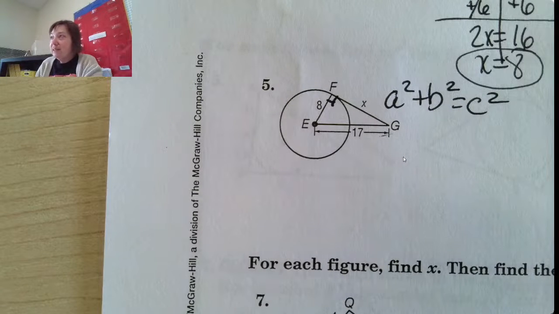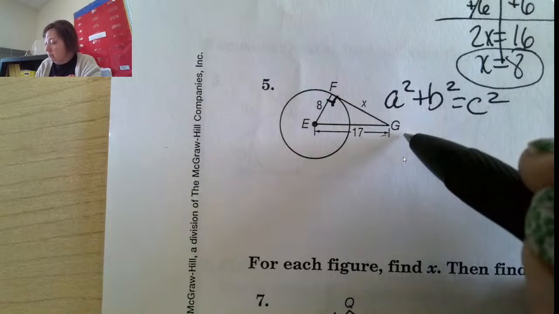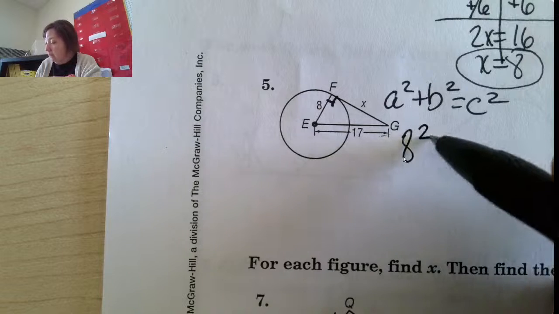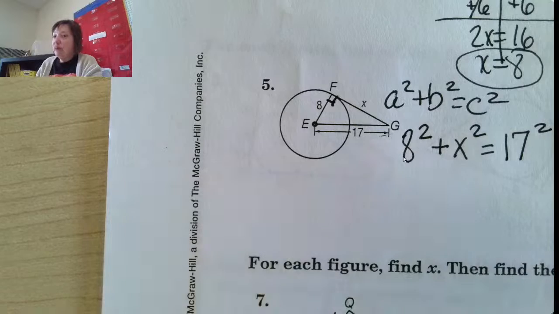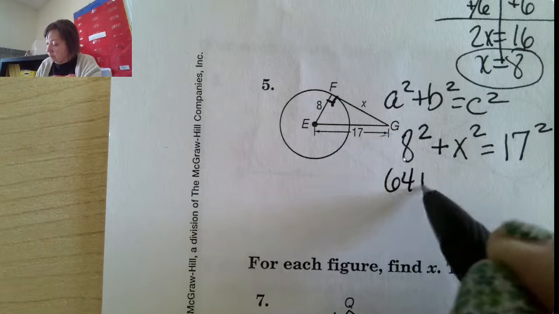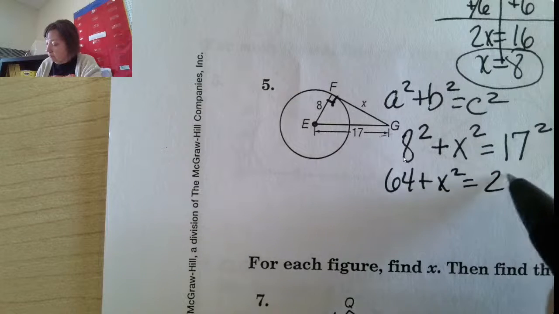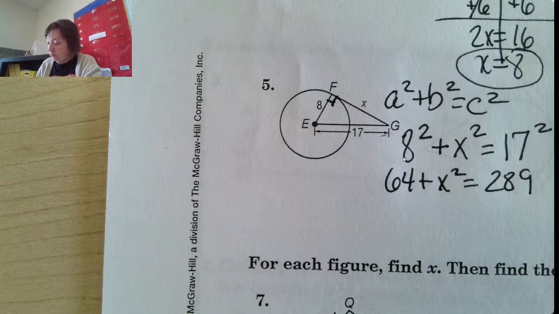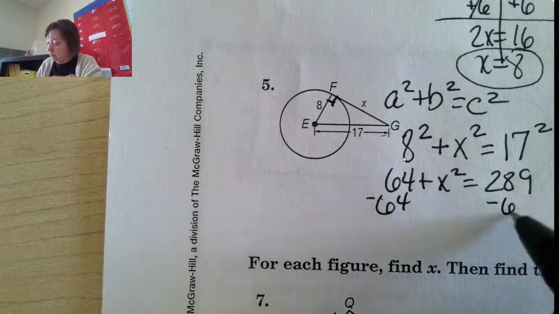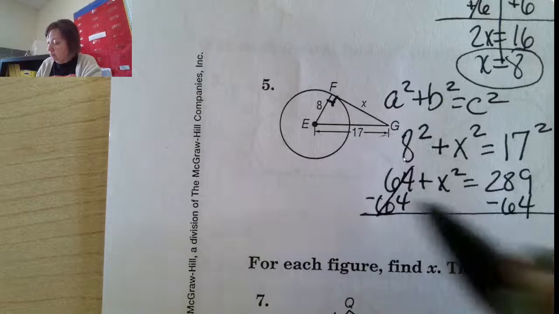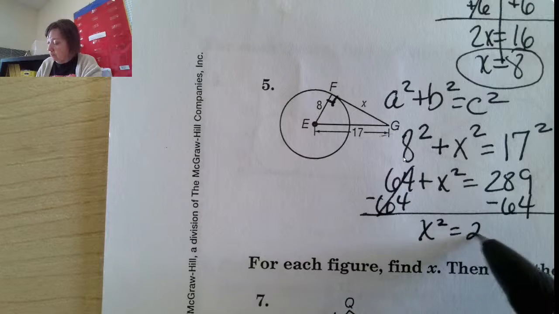Which means we can find that missing side. We just plug this in. So what are we going to put? It's going to be 8 squared plus x squared equals 17 squared. Perfect. And now we just solve this. 17 squared is 289, and then equals 64 plus x squared. Then you have to do the minus 64 on both sides, and then you get 225 equals x squared.